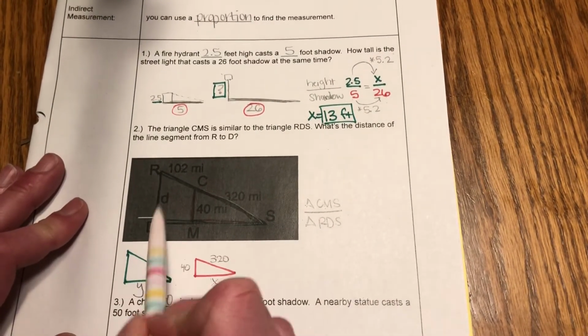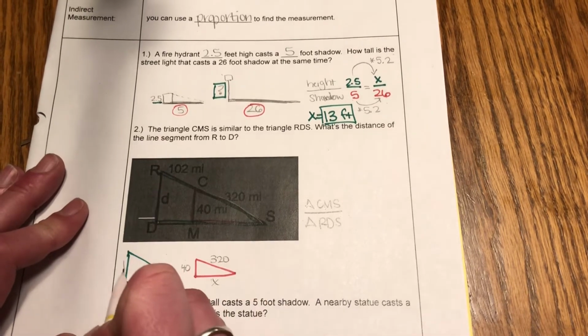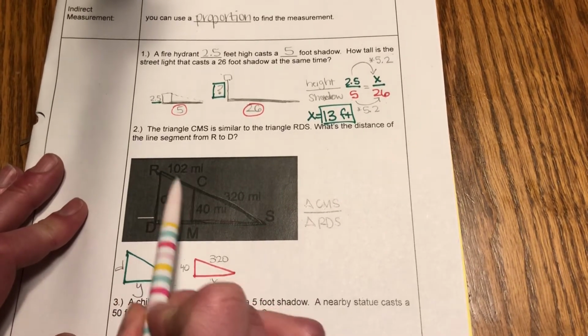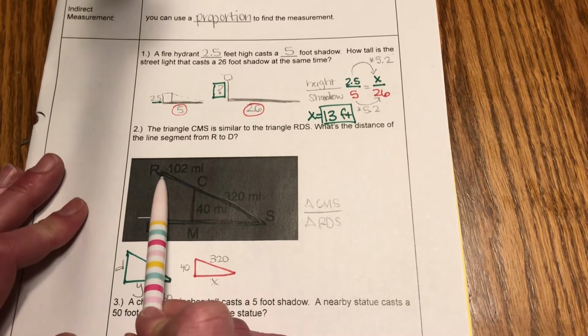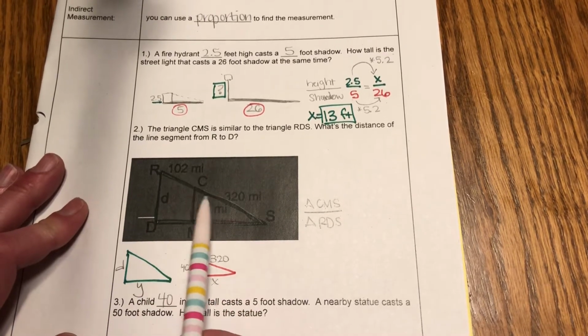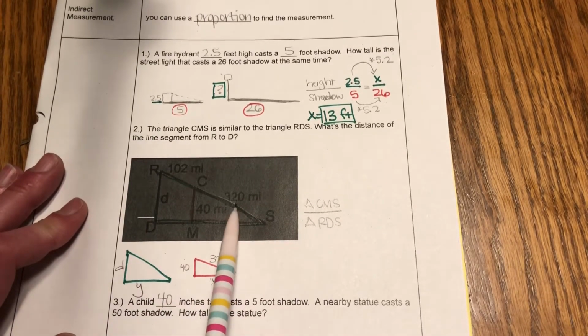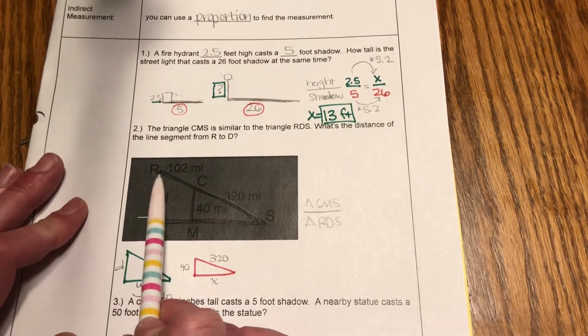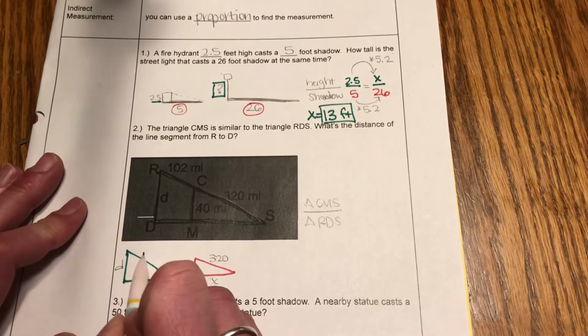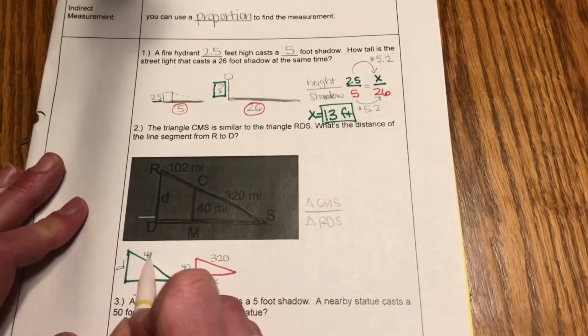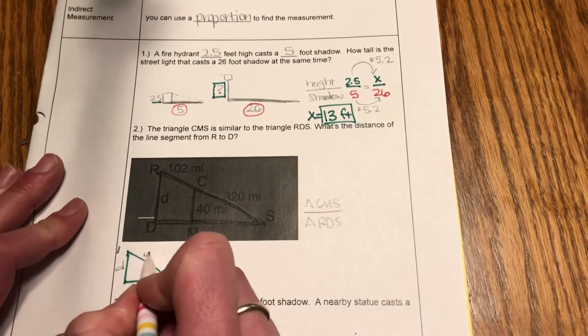And then we have a height of D. And from R to S, we notice from R to C is 102, and from C to S is 320. So we take all of that together, add that up to get your length, which is 422.